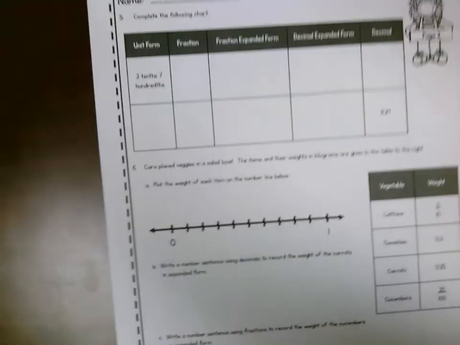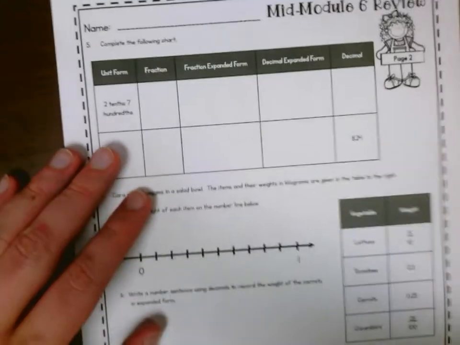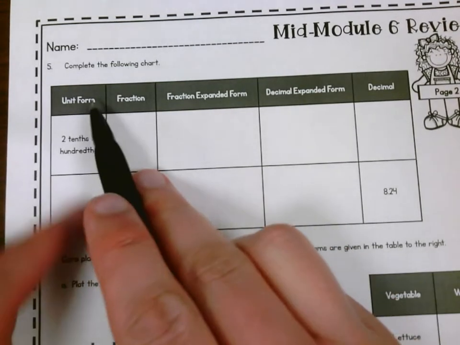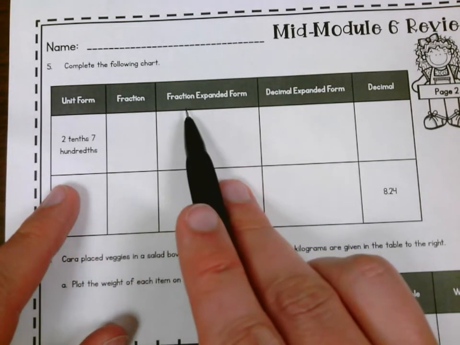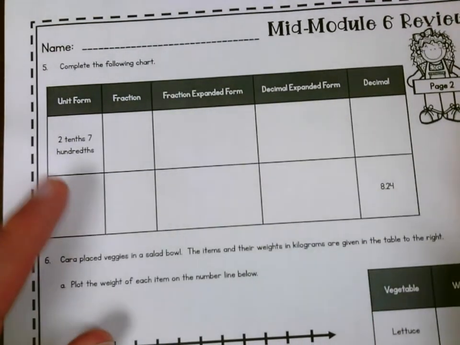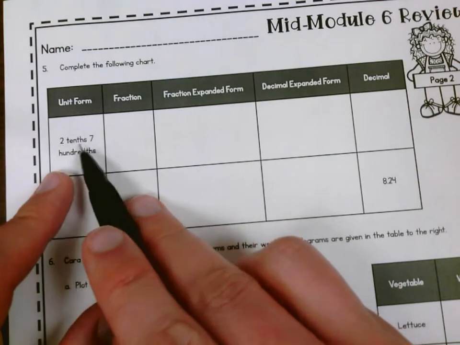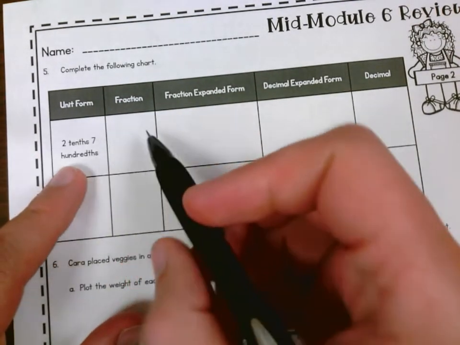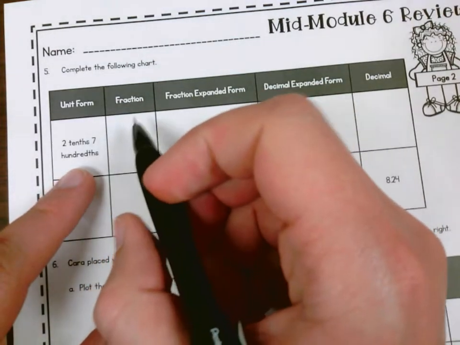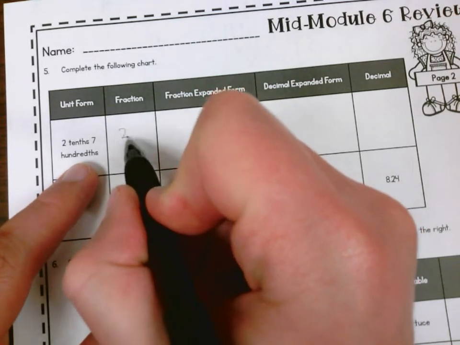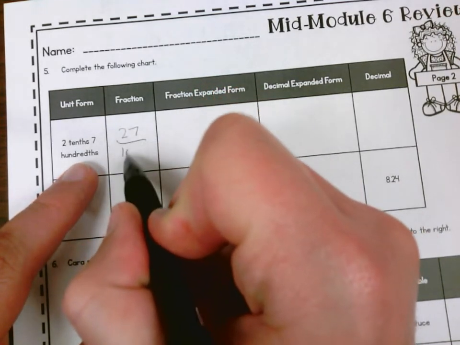All right, let's flip to the back side. And take a look at number 5. Complete the following chart. So in our chart we have unit form, fraction, fraction expanded form, decimal expanded form, and decimal. So our first number is 2 tenths, 7 hundredths. Well, I don't have any ones in here, so I know it's going to be all fraction. 2 tenths, 7 hundredths would be 27 hundredths.